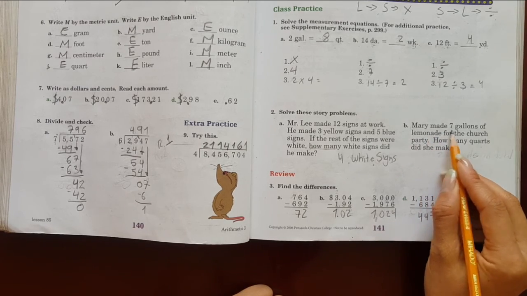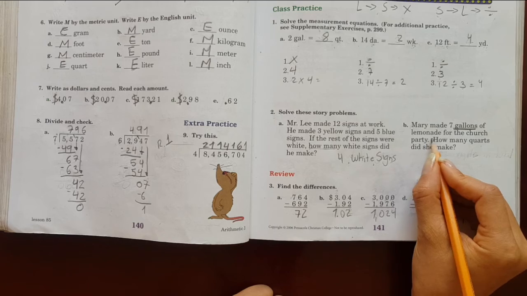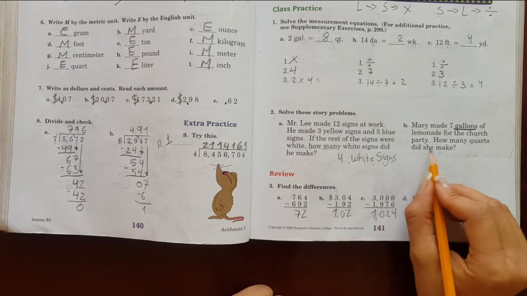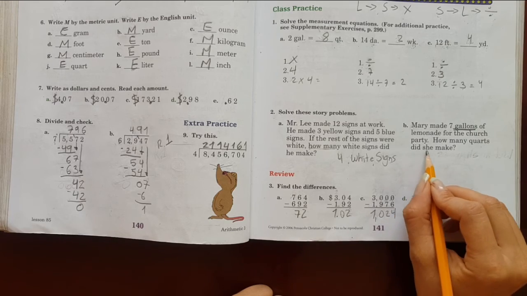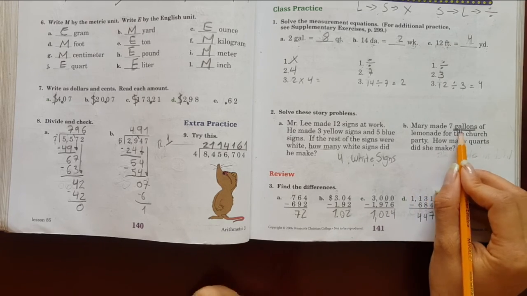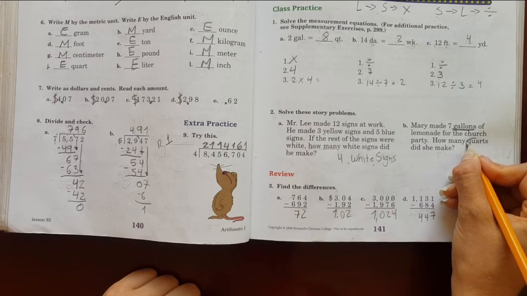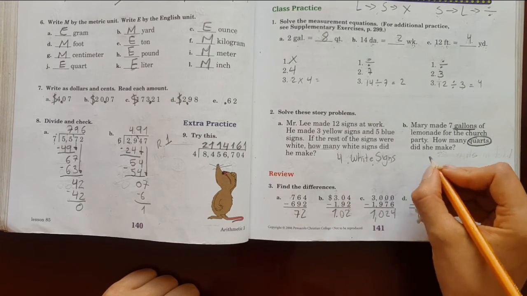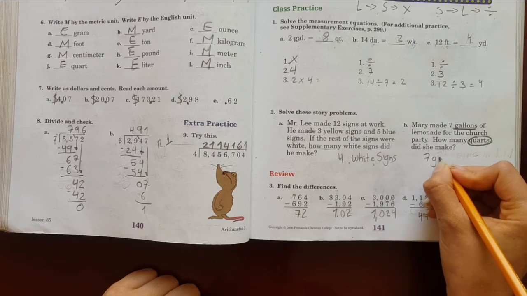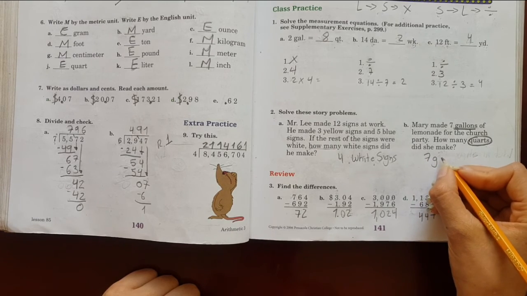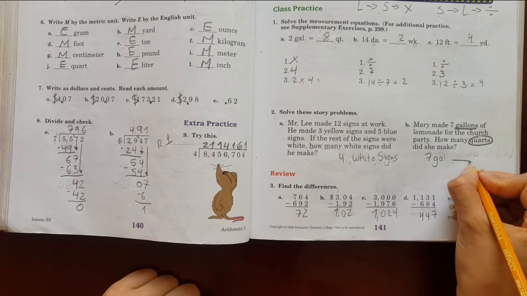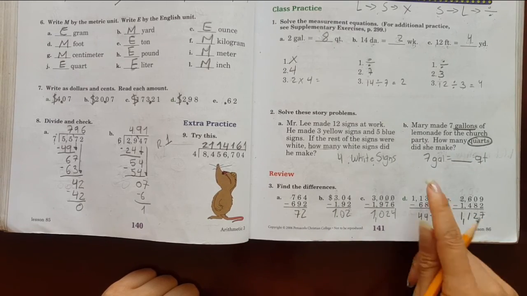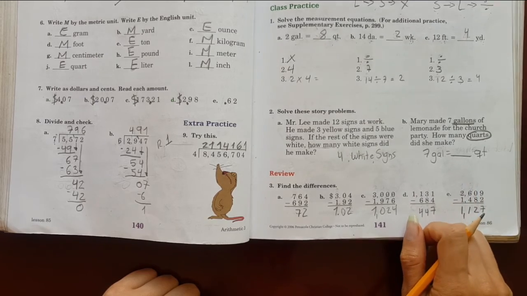Mary made 7 gallons of lemonade for the church party. How many quarts did she make? Nos dijeron que hizo 7 galones, pero nos piden la respuesta ¿en qué? En quarts. Entonces tú planteas acá 7 galones, 7 gallons. ¿Cuántos quarts son? Así es como lo planteas. 7 gallons, ¿cuántos quarts son?